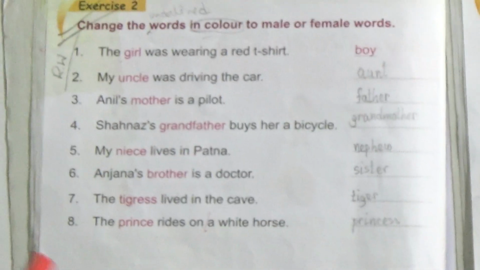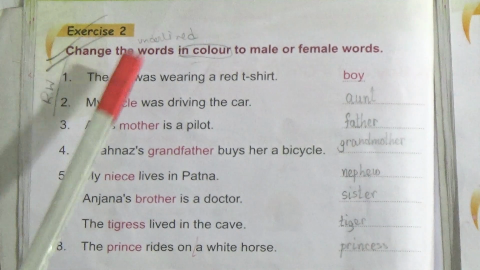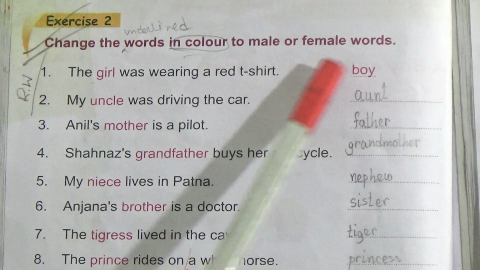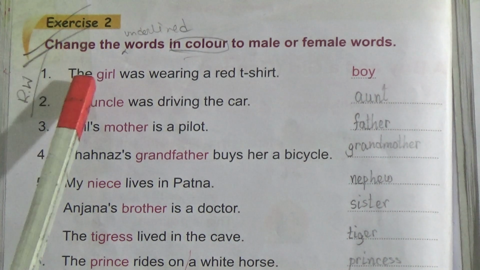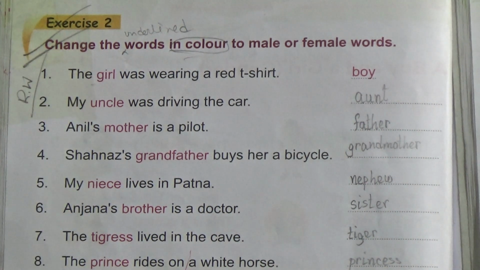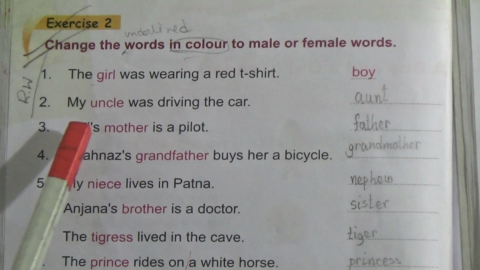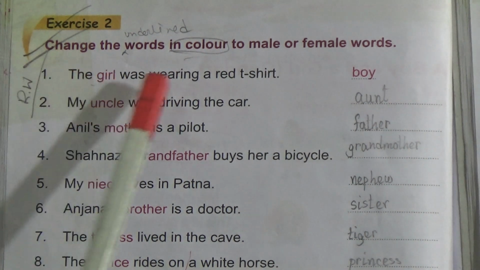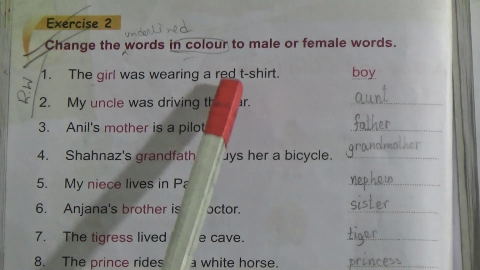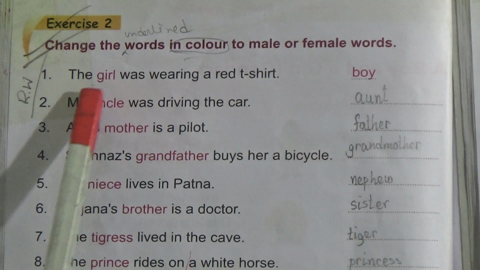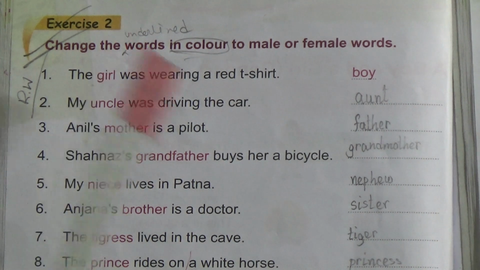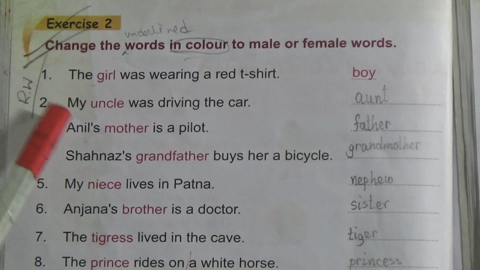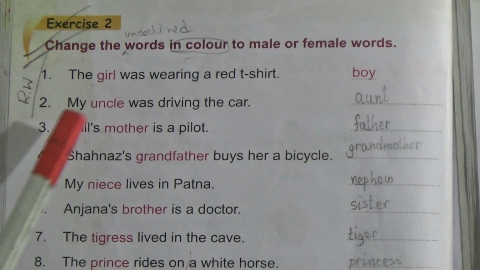This is lesson 6, exercise 2. Change the words in color to male or female words. That means this colored word we have to change into its opposite word. The girl was wearing a red t-shirt. So the girl, boy. My uncle was driving the car. So uncle's opposite word is aunt.